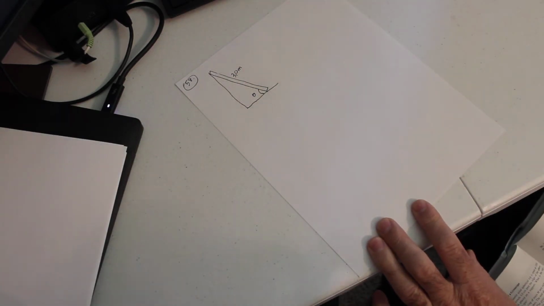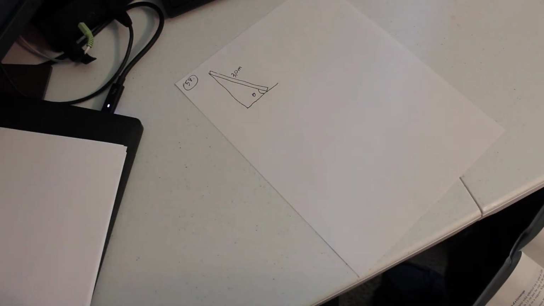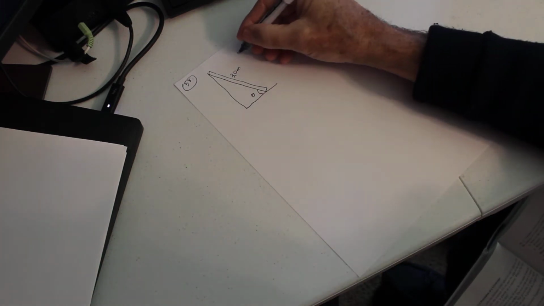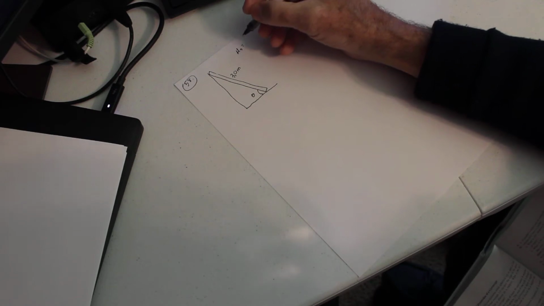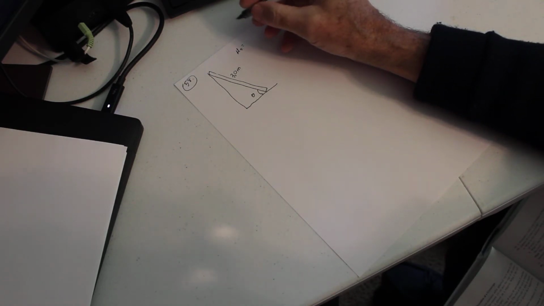We also know that for this ladder, the coefficient of static friction between the floor and the ladder is 0.40. There's no friction between the wall and the ladder.